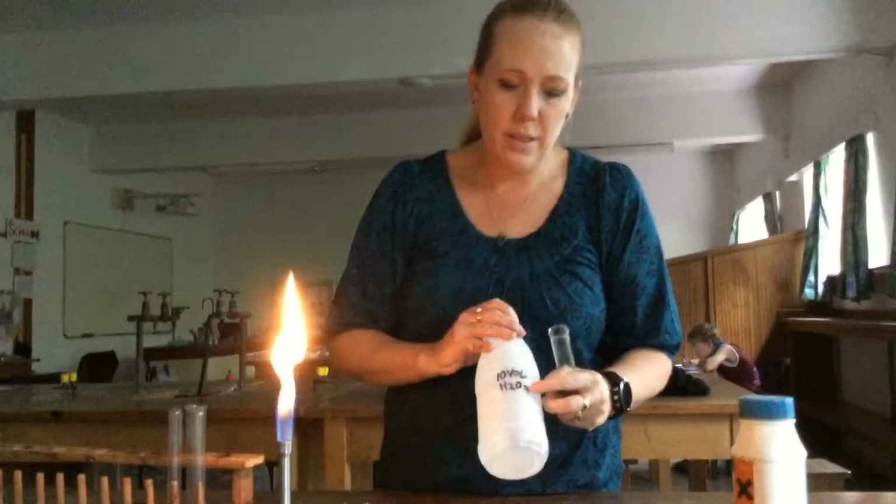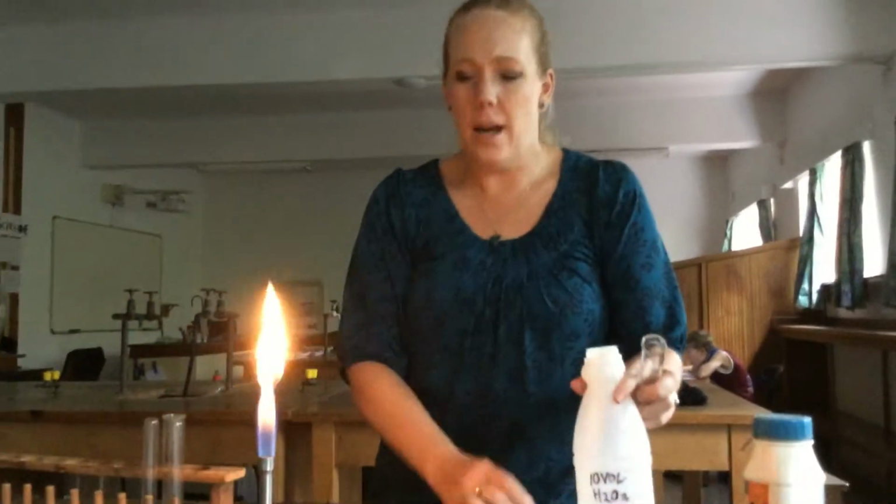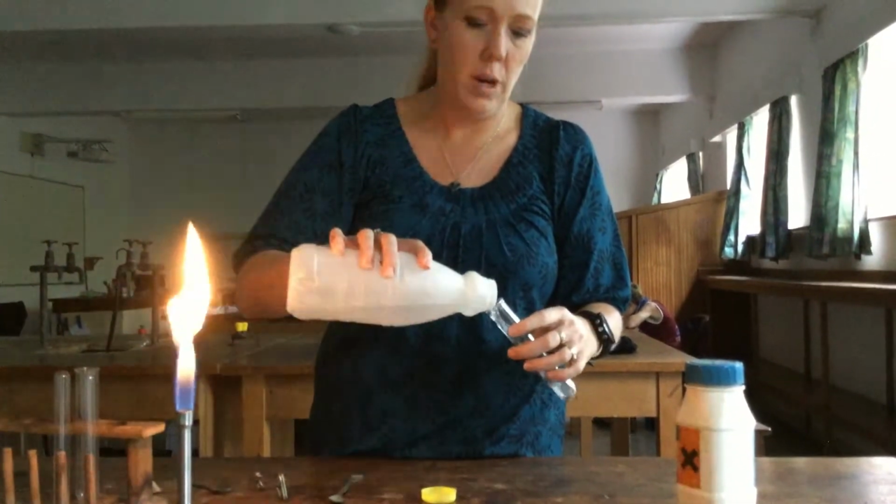Looking at hydrogen peroxide in the formula, H2O2, you can probably guess that it breaks down into water and oxygen, and then you can balance that formula.